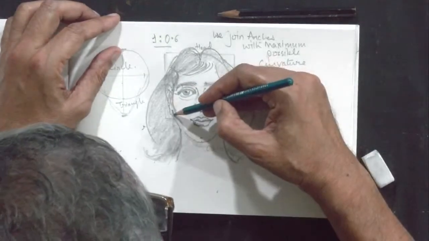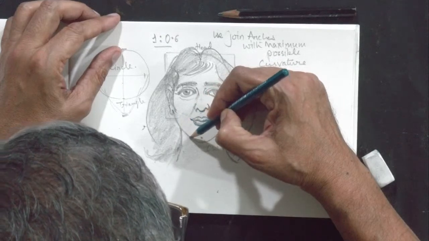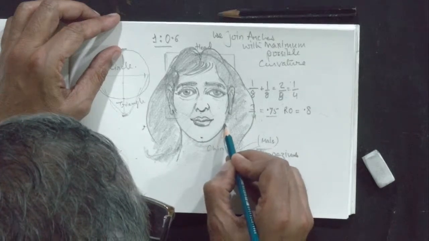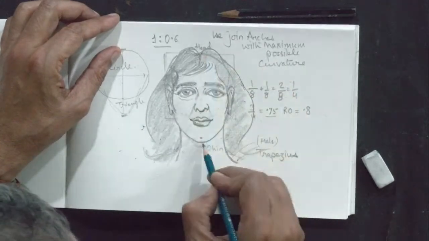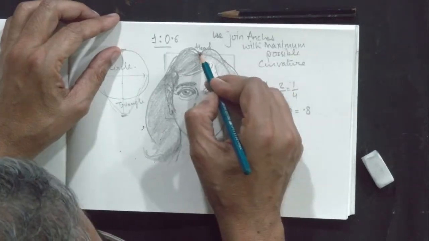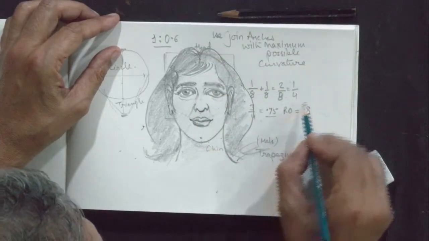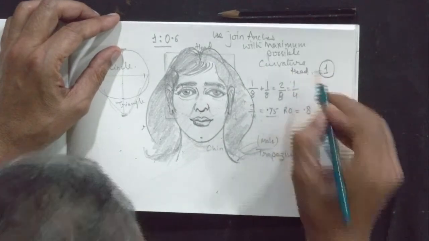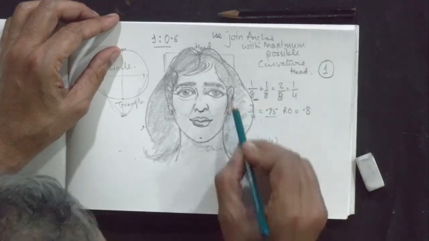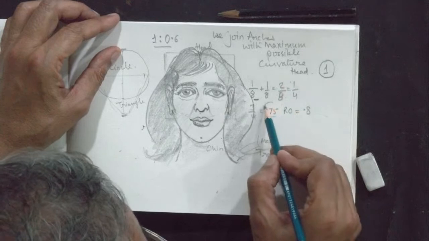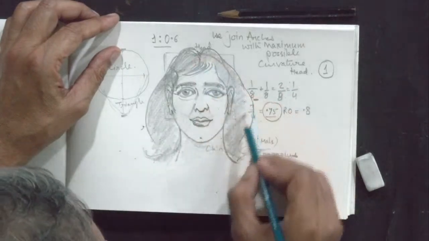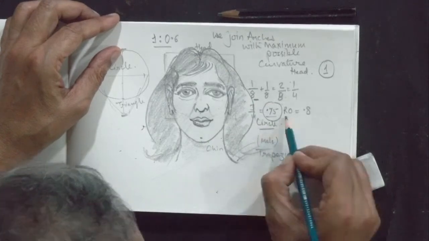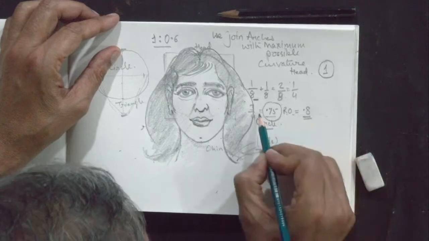Okay, friends, so this is how you complete a phase. And now let us come on to our basic formula of 1 is to 0.6. See the head size from here, that is the head to the chin, that is 1. 1 is the head size. We have already calculated that from the 3/4 of the head size, the circle, which we rounded off to 0.8.